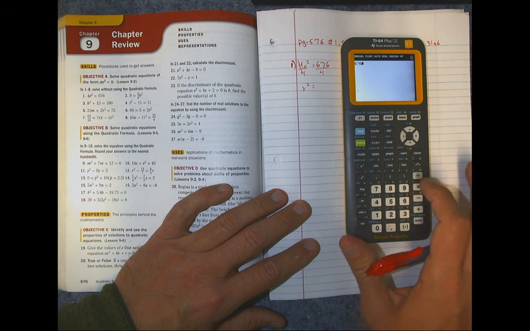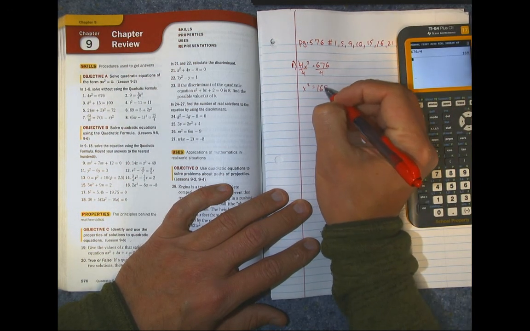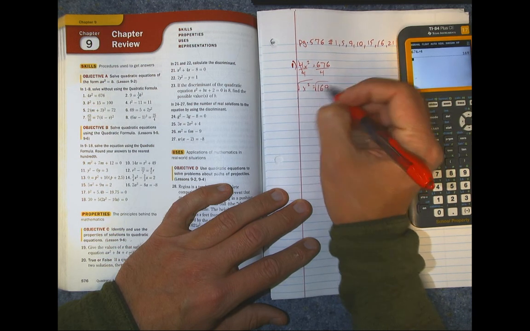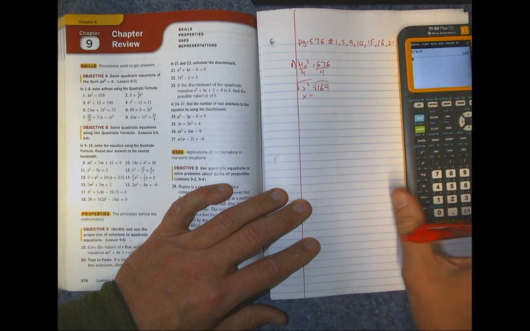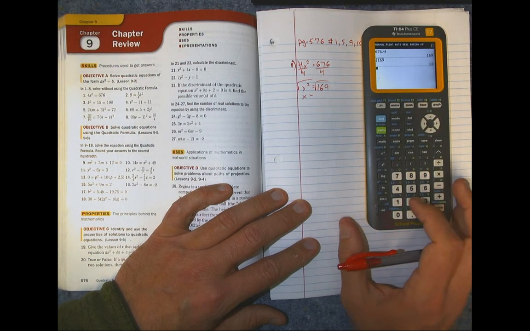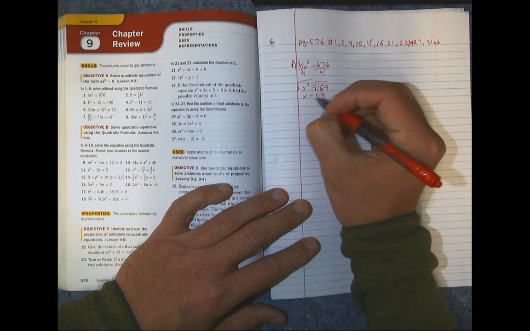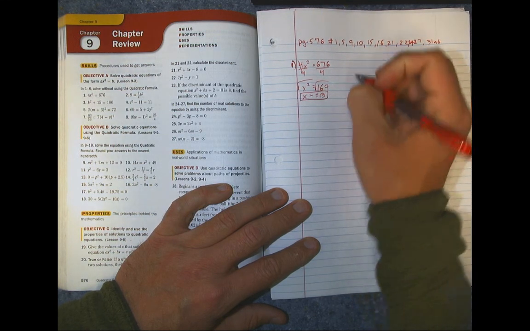So 676 divided by 4, 169, and we will square root that to get just x by itself, and I know that's 13. And it's also negative 13, so positive and negative 13.